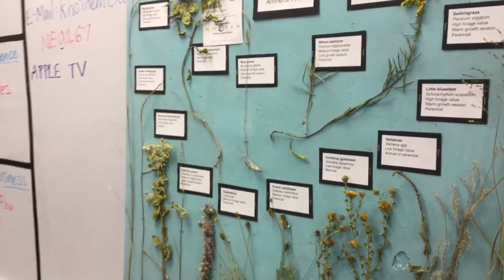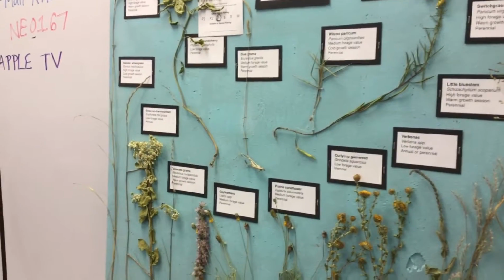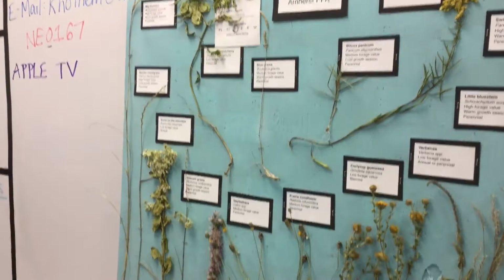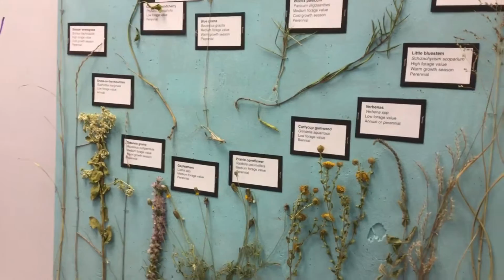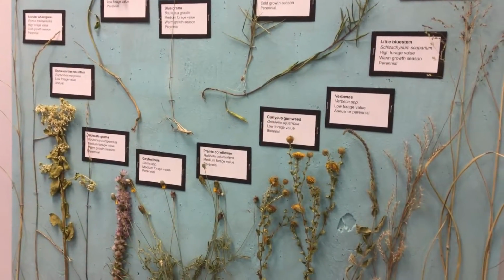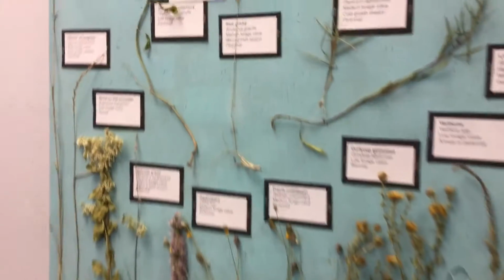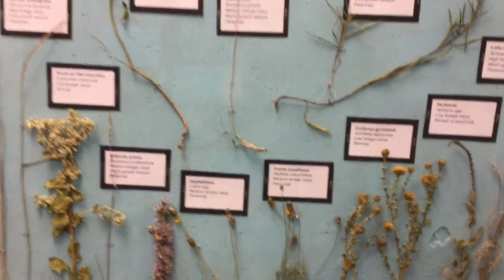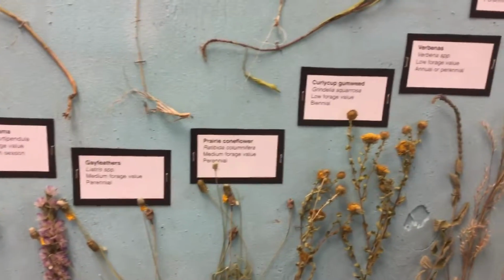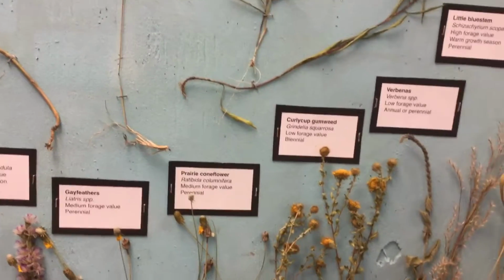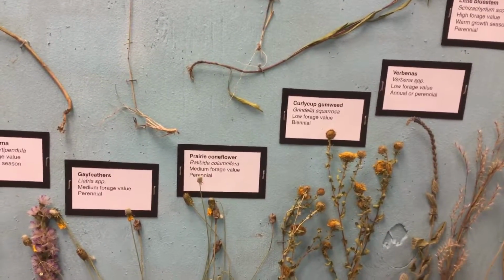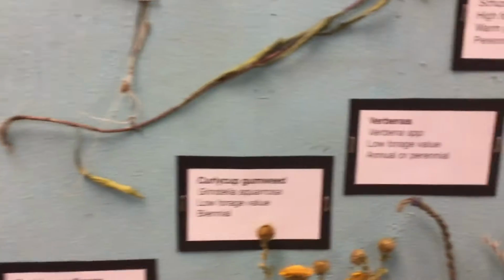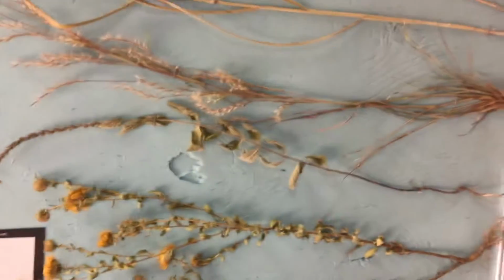So to give you a better idea of some of the plants that we'll be working with for our experiment, you need to see and understand what the difference is between a grass and a forb. This has several examples of the plants we're using for the experiment. The first plants are the forbs, and we'll be using verbenas, which is right here. If you look really closely, that's what the seed head of a verbena looks like.